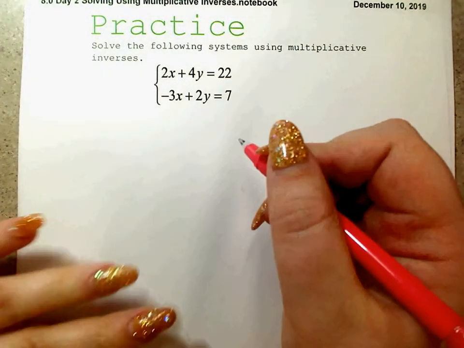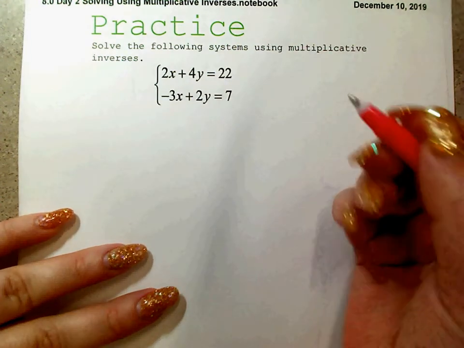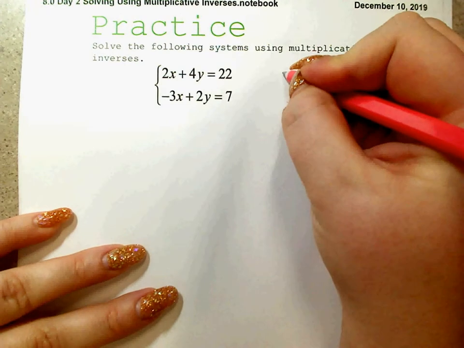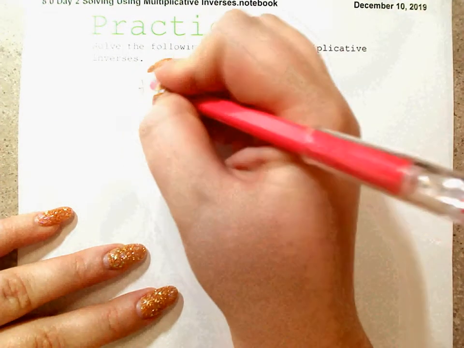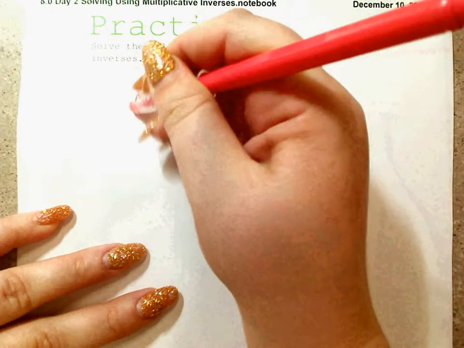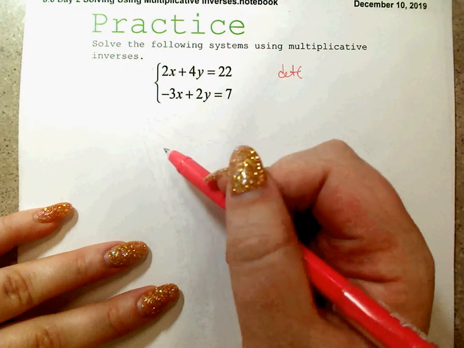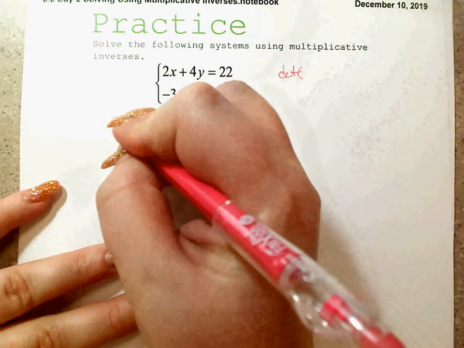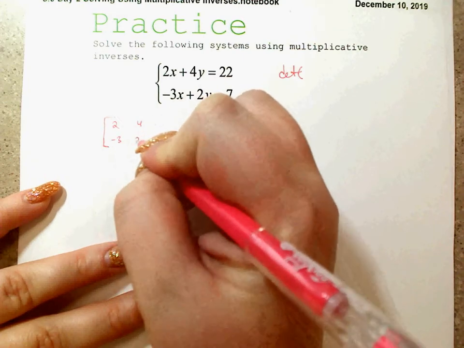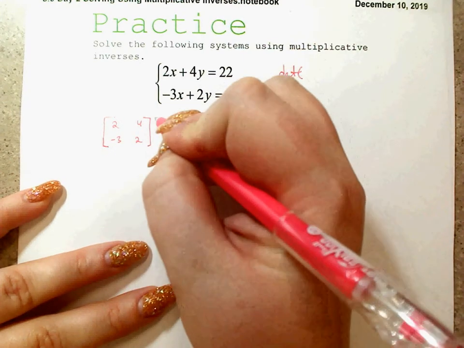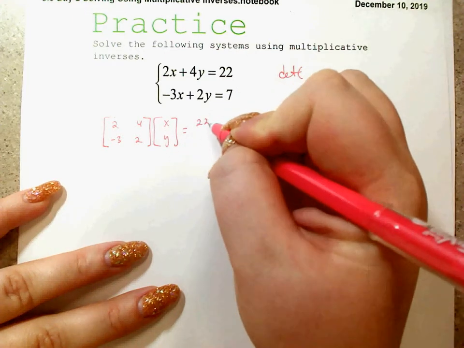Okay, 2x plus 4y equals 22, and negative 3x plus 2y equals 7. So the first thing I want to do is find the determinant. We'll let this be matrix A. So I'm going to rewrite this as a matrix equation: 2, 4, negative 3, 2, times x y, equals 22, 7.